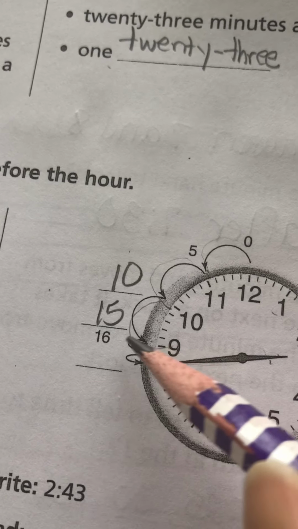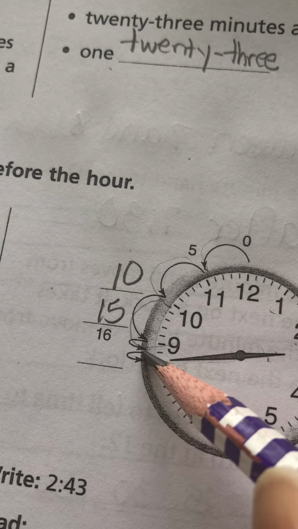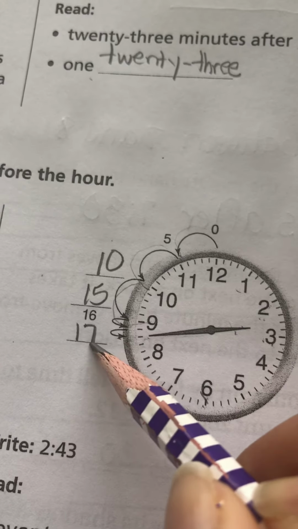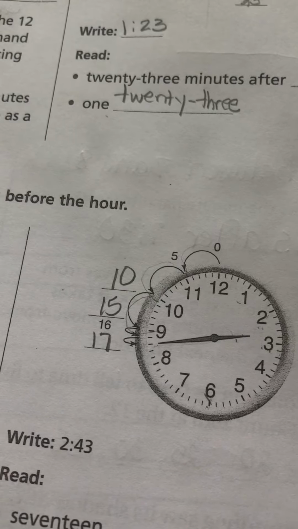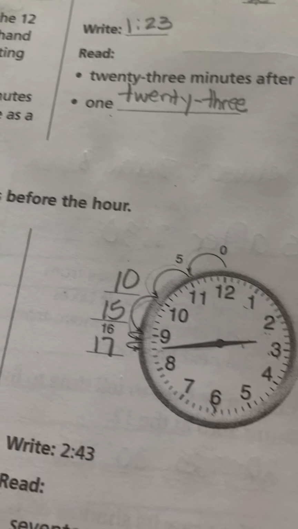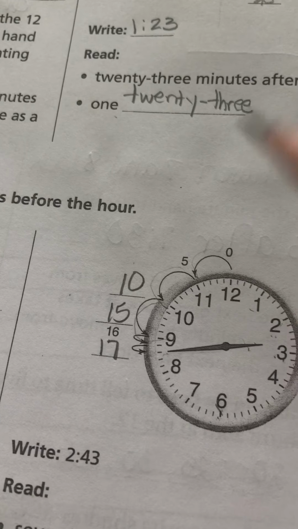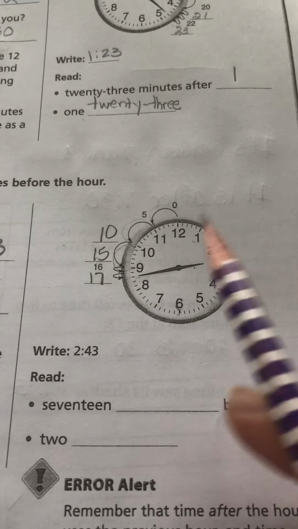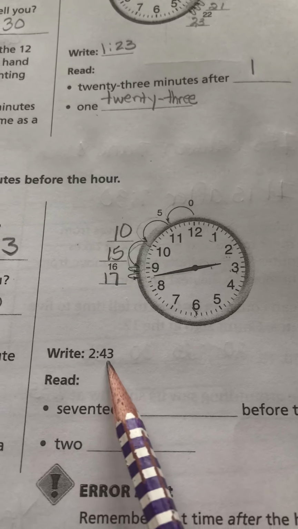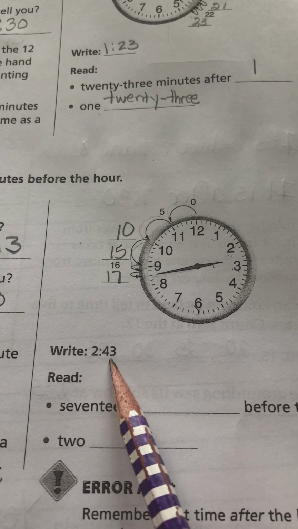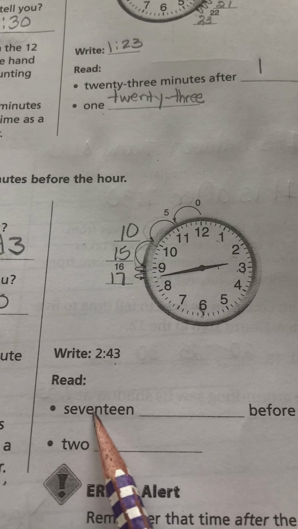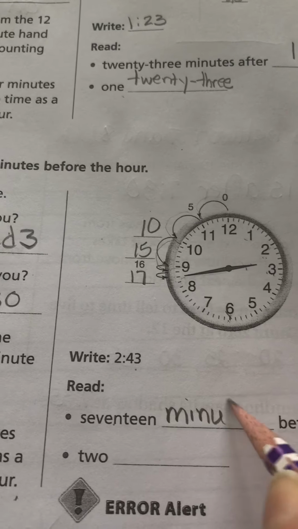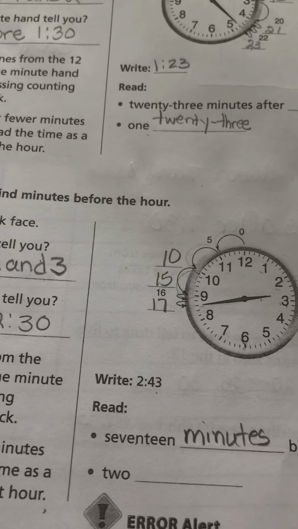So now we're at 15. This represents 16. They wrote it for us. And this is what? 2:17. All right, it's not 2:17. What we're showing here is that in 17 minutes, it will be 3 o'clock. So we have to write that in here because they wanted us to do it backwards this time. They told us it's 2:43. Now we know because it's 2:43 in 17 minutes, it will be 3.